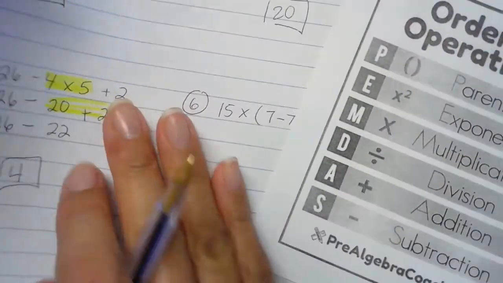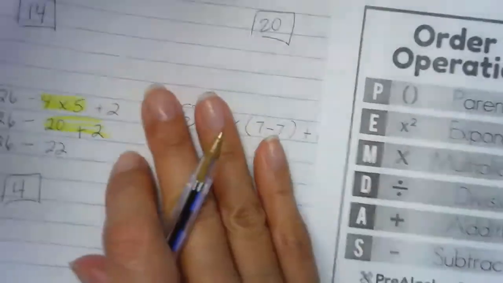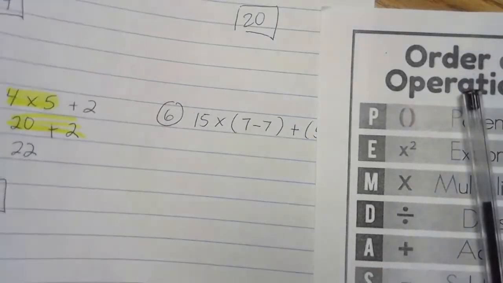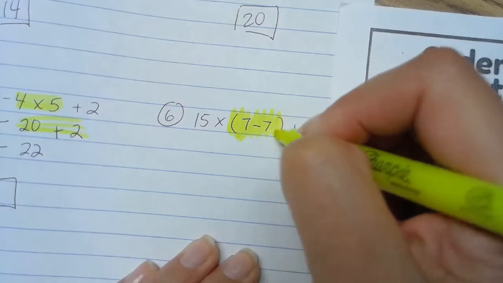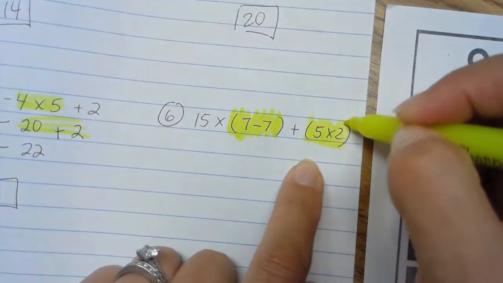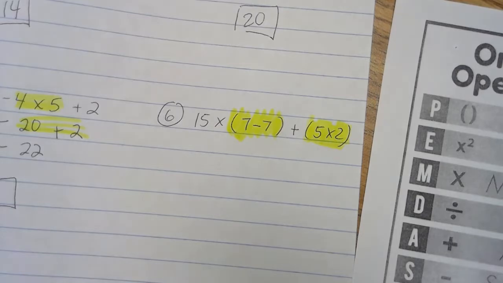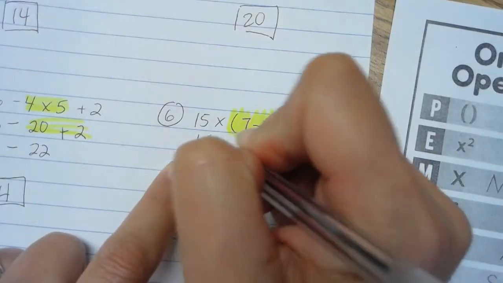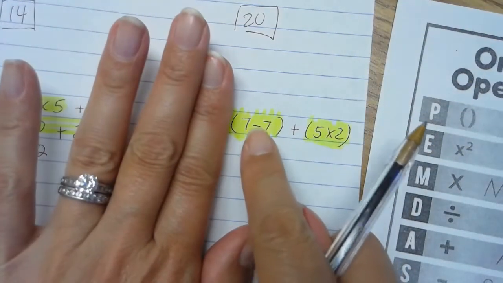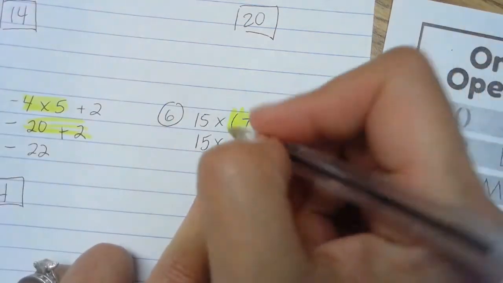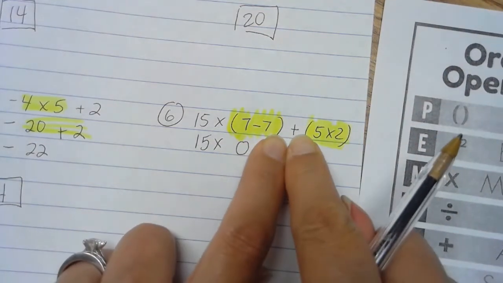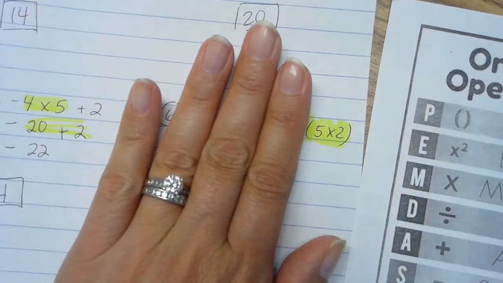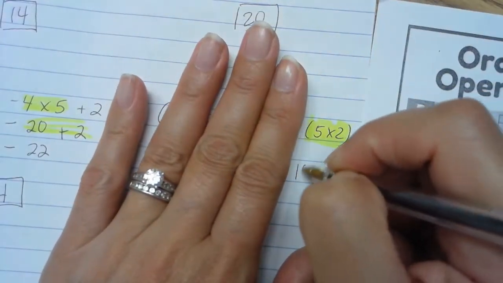Okay, number 5. I see parentheses. So parentheses is my first order of operation. So I need to simplify whatever is inside of the parentheses. Oh, I actually have 2 sets of parentheses. So I'm going to solve both of those. So the 15 times I'm just bringing down. Now, 7 minus 7 is 0. So I'm going to drop my 0 down here. I don't want to forget about this plus sign, so I'm going to drop that down here. And then I'm going to simplify 5 times 2, which is 10. Right? So I'm just going to drop it down there.